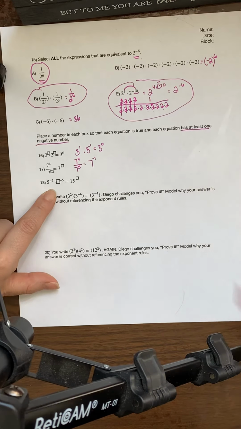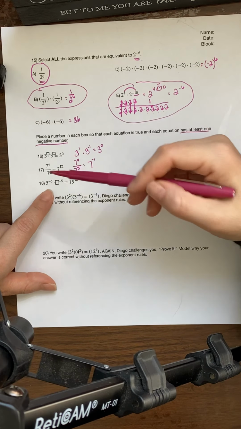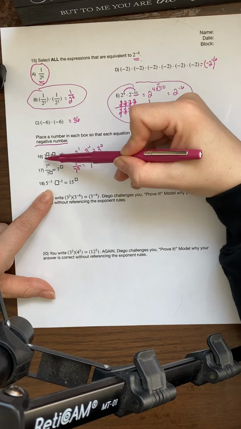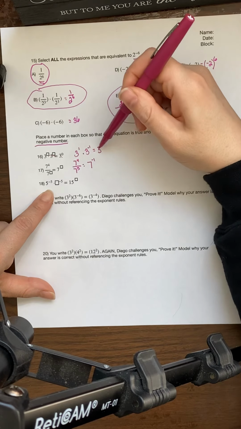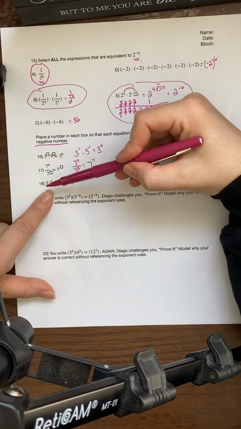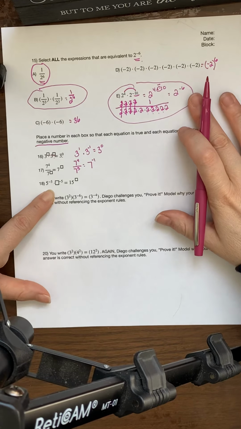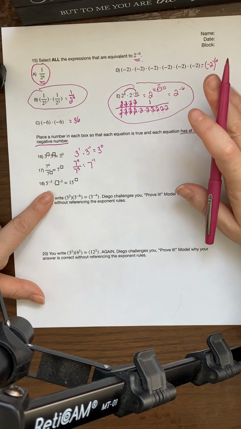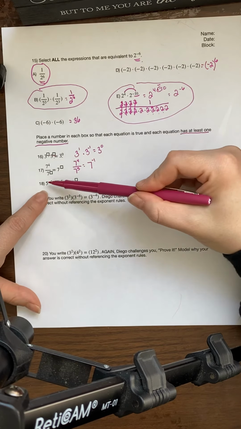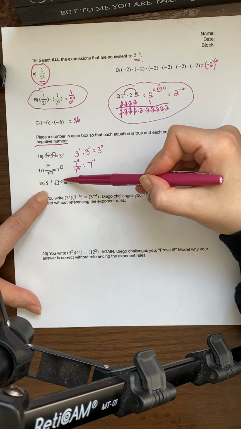Down here, though, this is one thing that we touched on very briefly in class. Okay? So up here, the bases are all the same. That's why the rules for the exponents work. See how it's 3, 3, 3, 7, 7, 7? Well, this is 5 and 15. So either the bases need to be the same or the exponents need to be the same. So where the bases are not the same here, it means the exponents have to be the same.